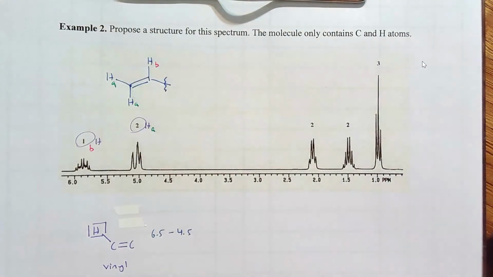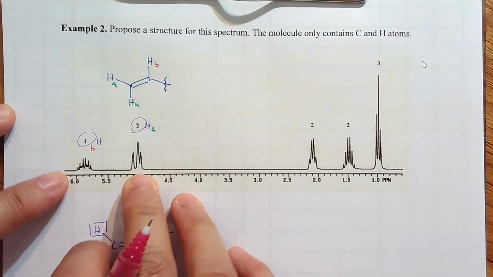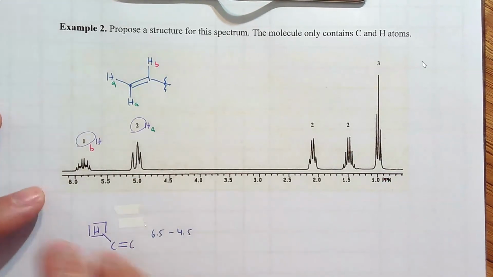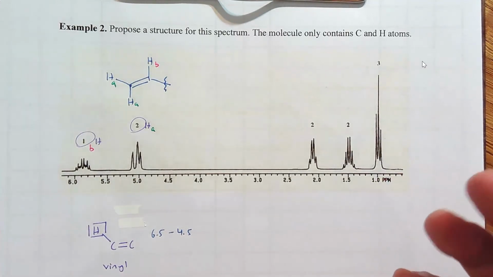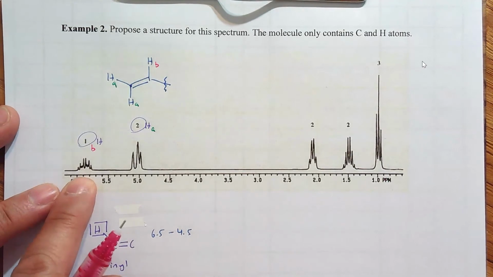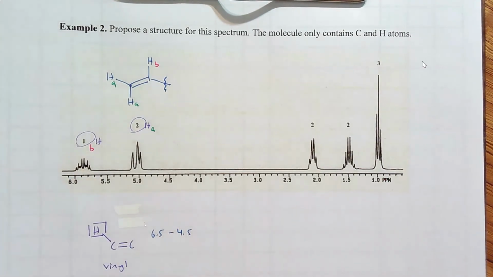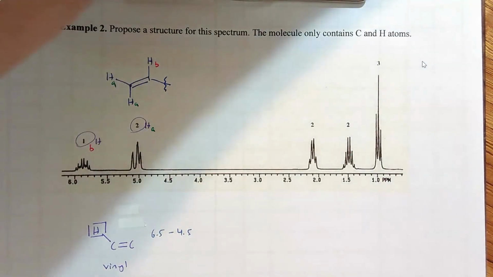Okay. Don't get hung up on trying to identify every single reason why something would be split, or how the splitting would occur, because, again, it could get complicated. A lot of times your goal is to propose a structure that fits most of the puzzle pieces, even if you don't understand, well, what is that? We had a really clean sextet before, right?